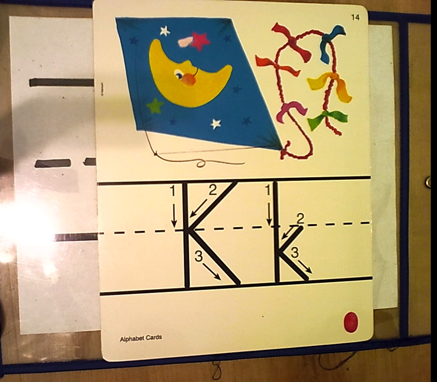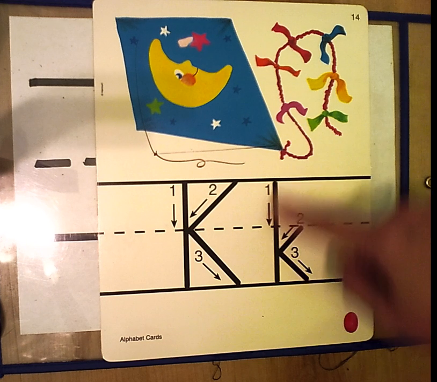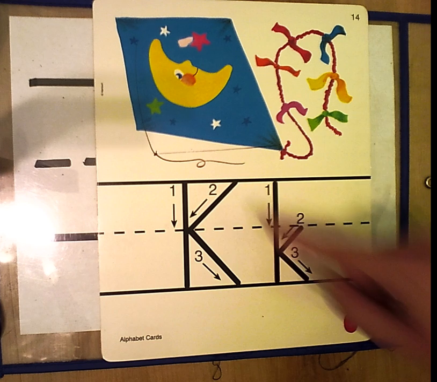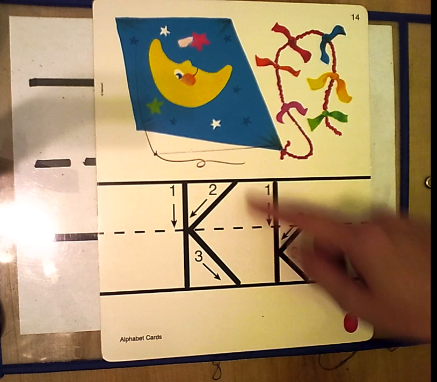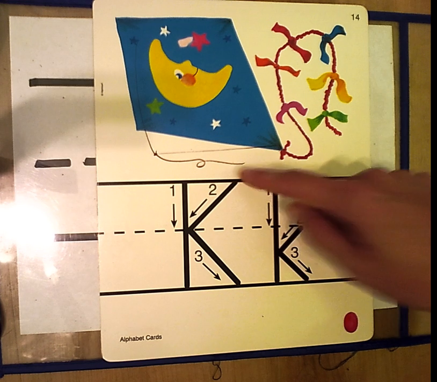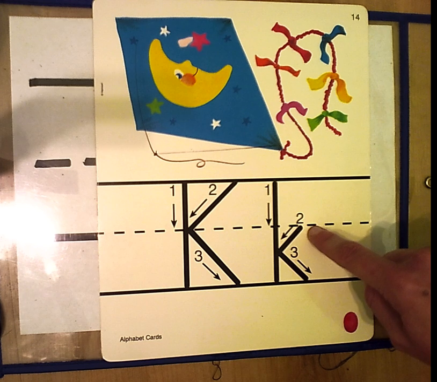So I see that our capital K and our lowercase k look very similar. They both have a touch pull down. They both have slant, slant. But for the capital K, the slant starts at the top line, and for the lowercase k, the slant starts at the dotted line.